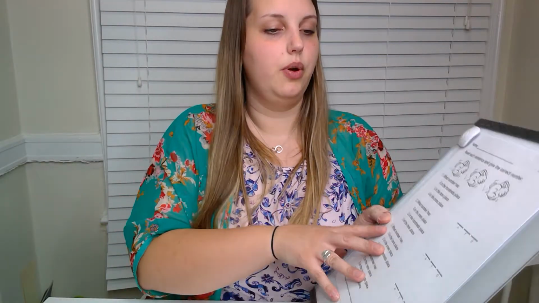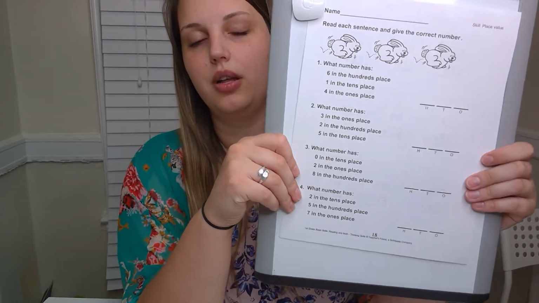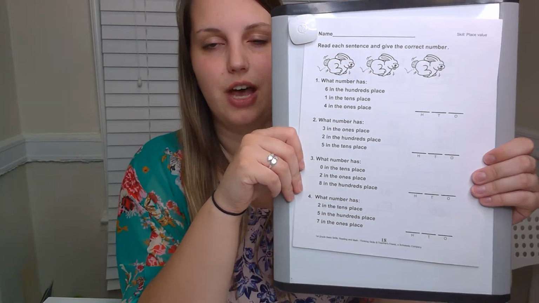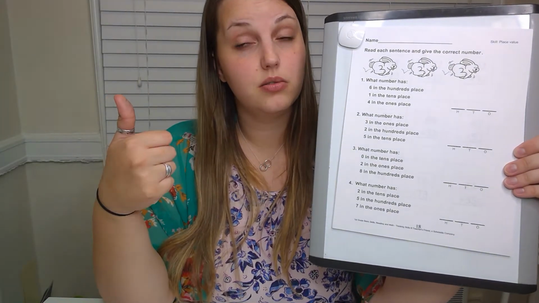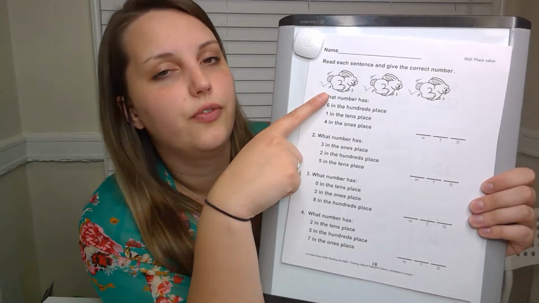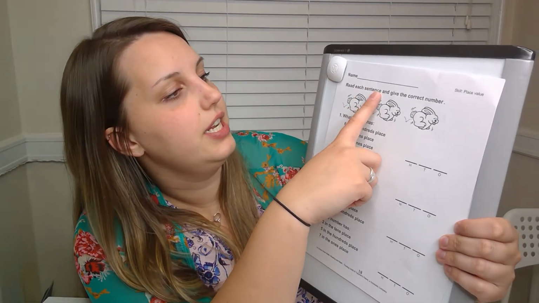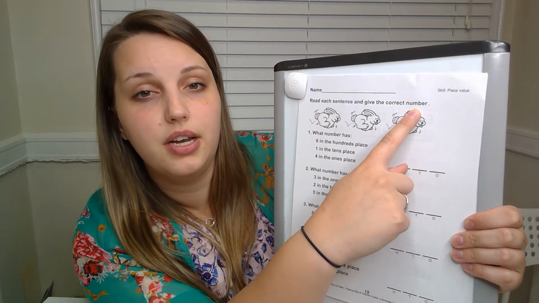2 for that. And then our last worksheet we are doing today, we are doing more number thinking with place value. So this is where we have our ones, tens, right? And hundreds. So if we look here, this says, read each sentence and give the correct number.